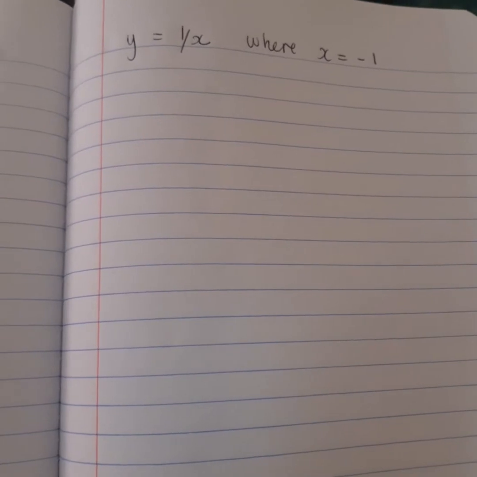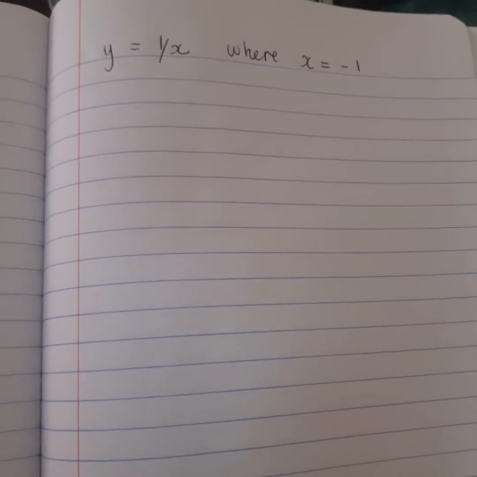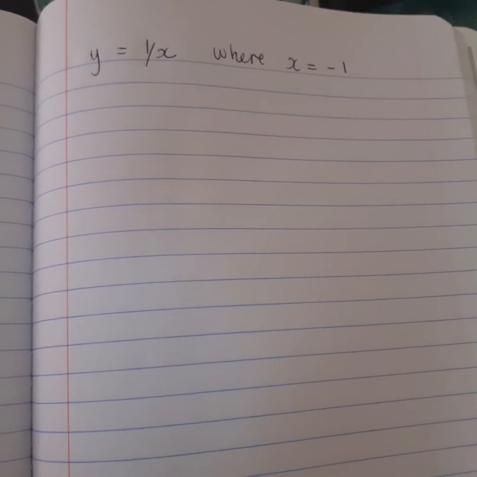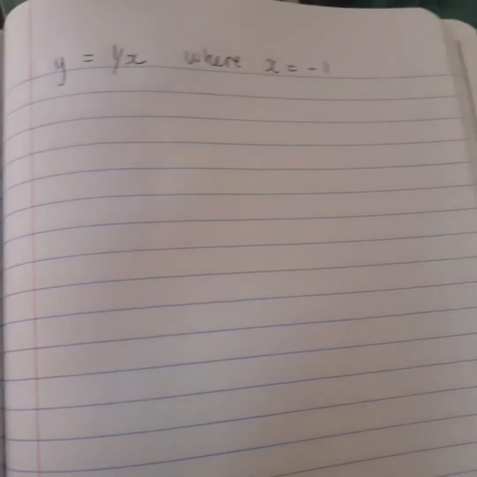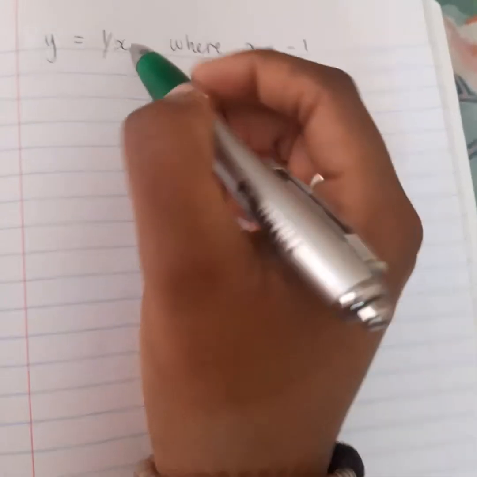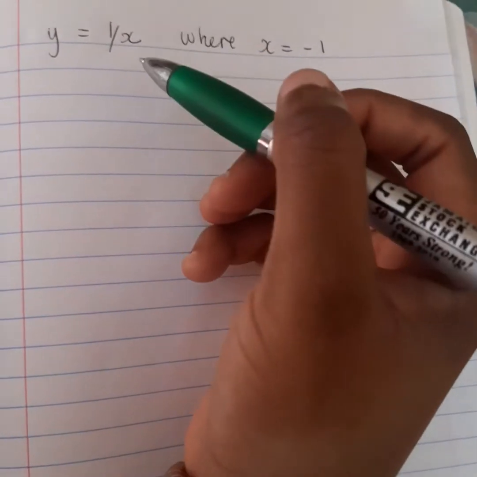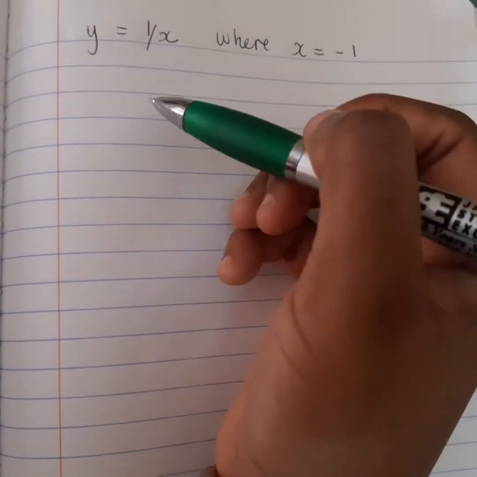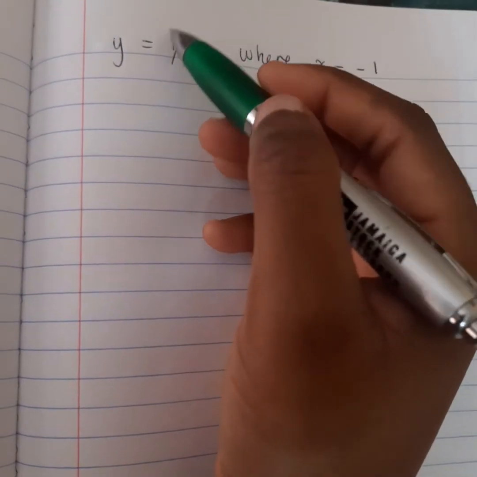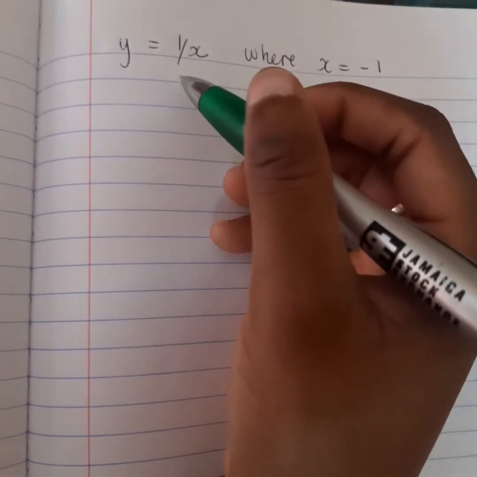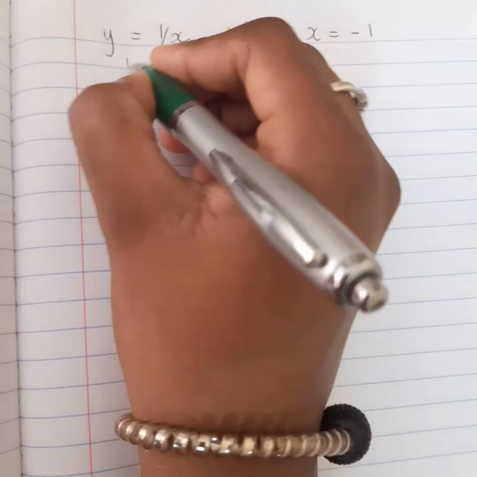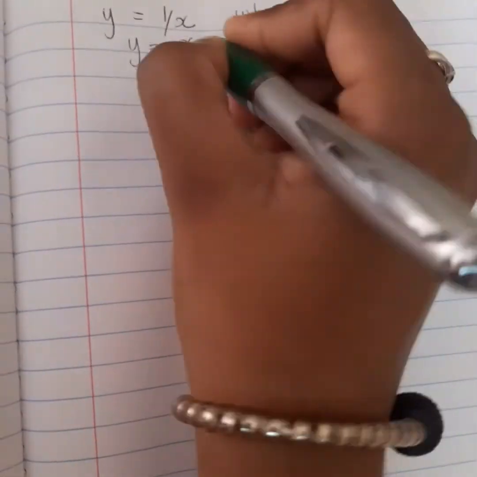So feel free to try. Remember your solution is here, so you can go ahead and pause the video. So y is equal to 1 over x, or x is equal to minus 1. Now, since we have our variable as the denominator and we're dividing, we can simply bring it up, and it goes to the negative power. So we can therefore say that y is equal to x to the minus 1.